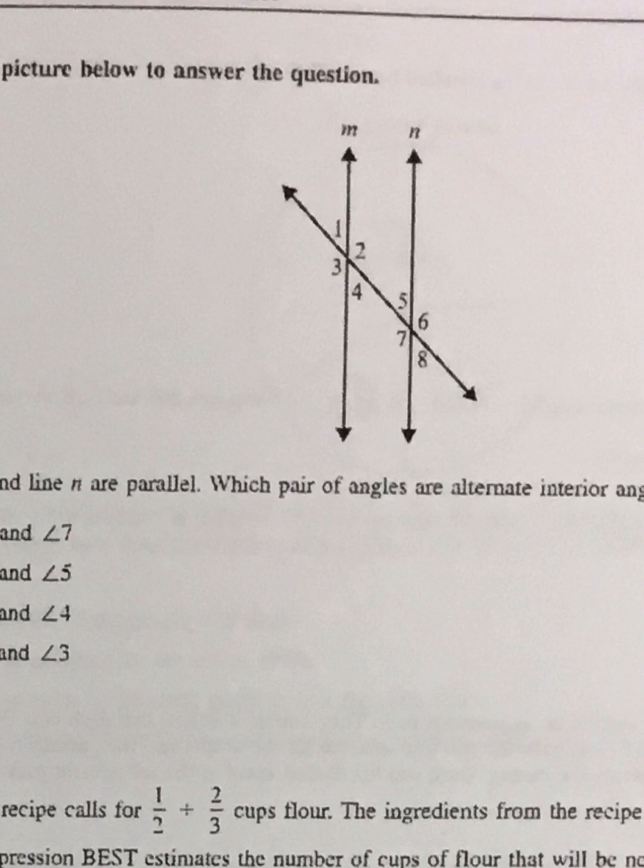Right, we just did this. Line M and line N are parallel. Which pairs of angles are alternate interior angles? Now, look at your answer options first. We're going to go through each one. So, angle 2 and angle 7, are those alternate interior angles? Yes. Yes, so do you even have to do B, C, or D? No. Okay?